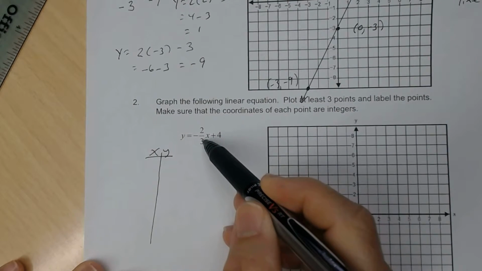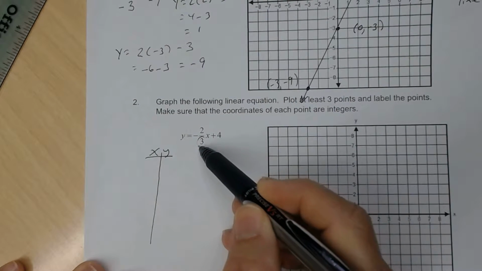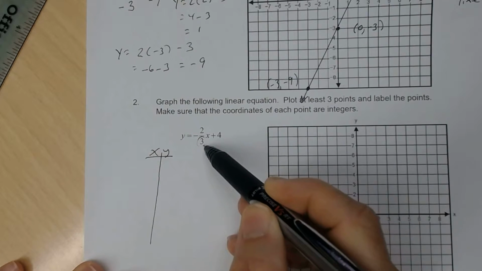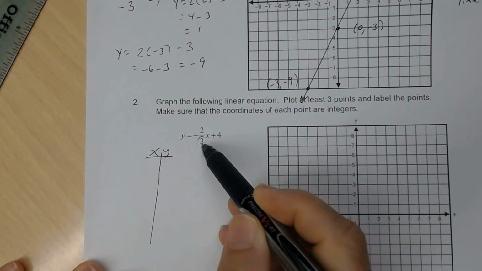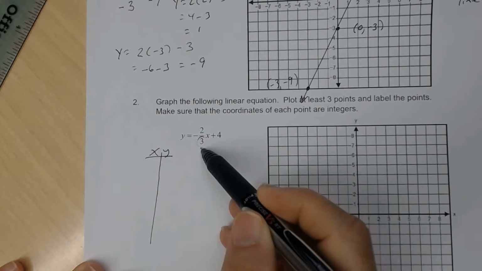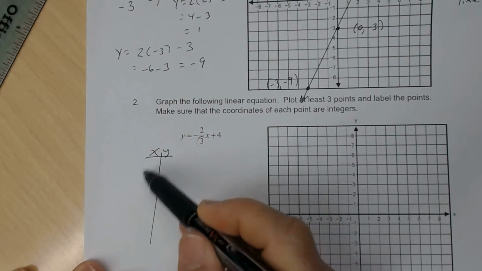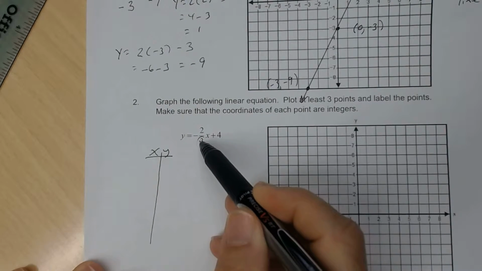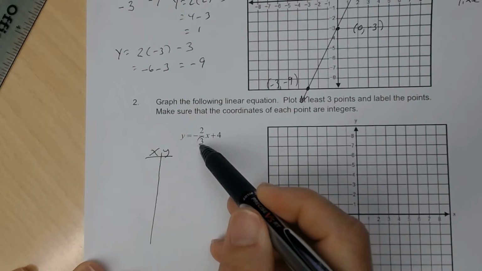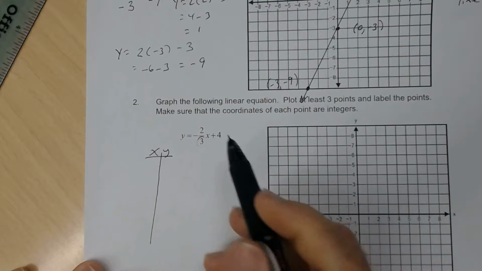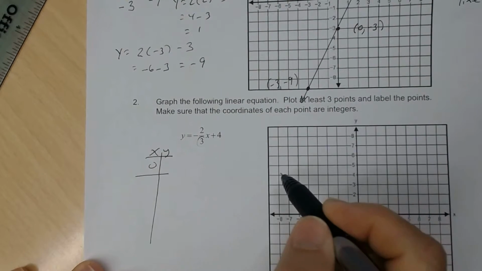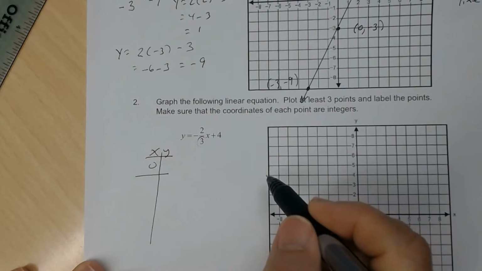You always want to choose integers that are divisible by 3, by this denominator right here. So if that was a 5, you would choose integers divisible by 5. If that was a 6, you would choose integers divisible by 6. Okay, so as we go through this, we're going to talk about, well, what integers are divisible by 3. Okay, well, 0 is divisible by 3. So I can use 0.